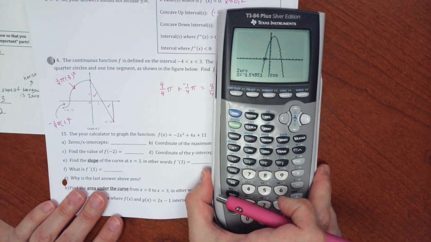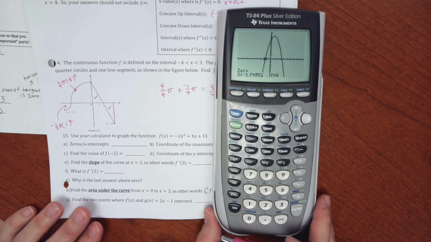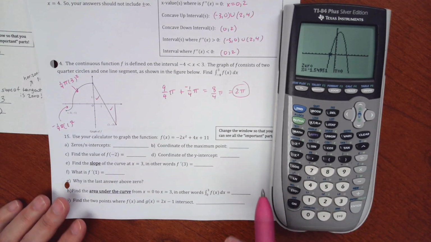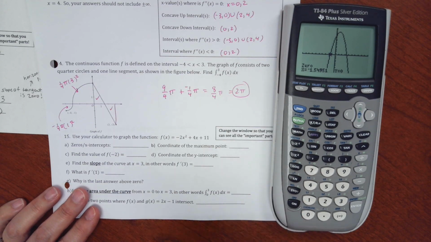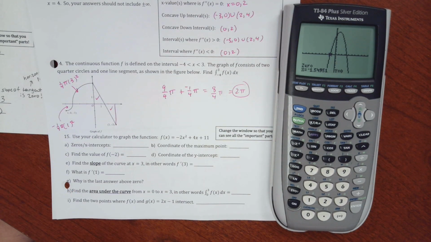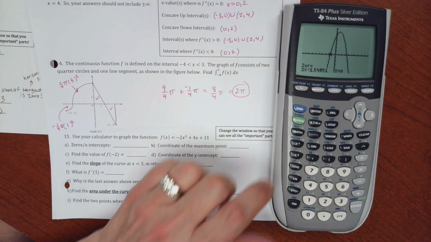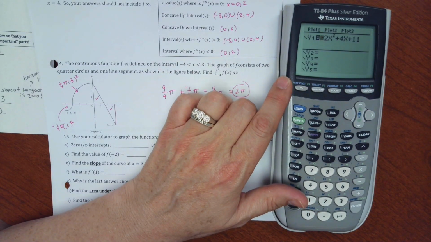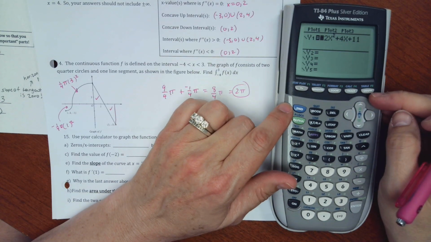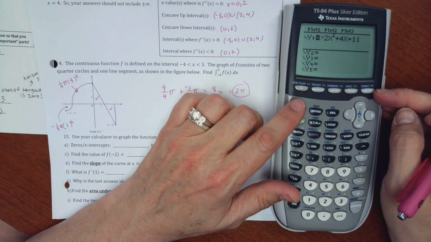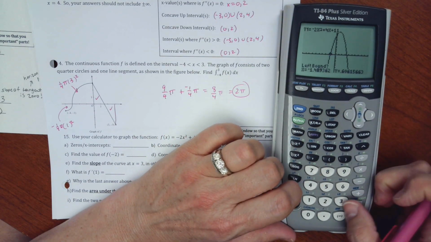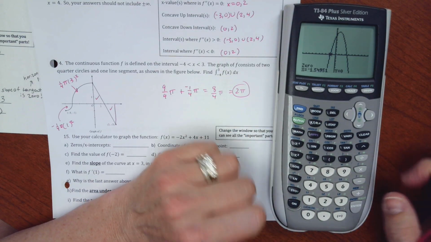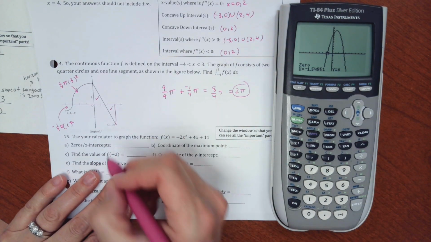Okay, so he told me -1.6. Hang on, let me make sure I typed this in right. -2, 4, and 11. Yeah. For some reason I had 1.6. All right, negative, I guess it's 1.5.